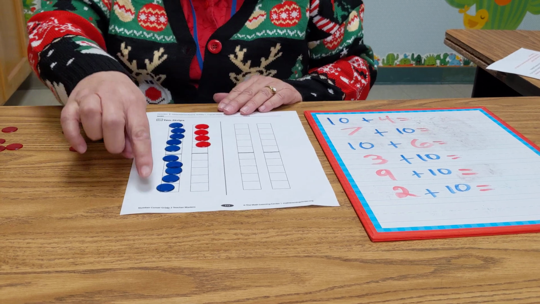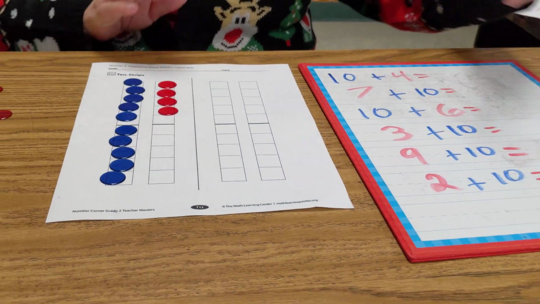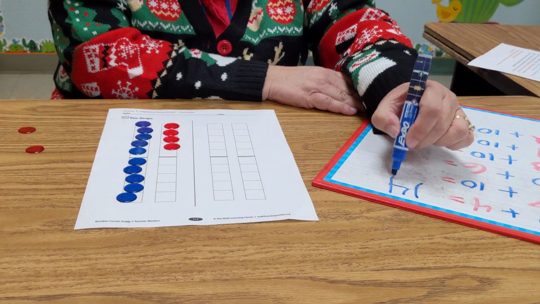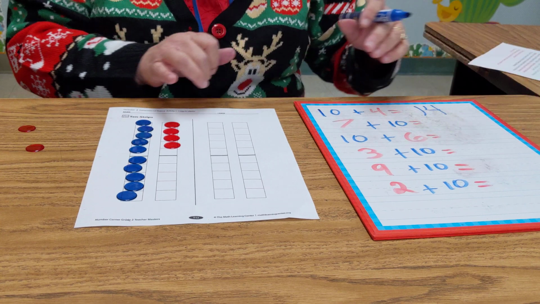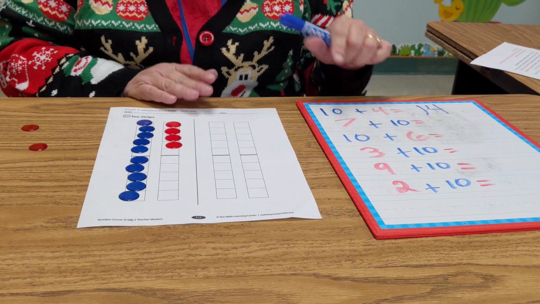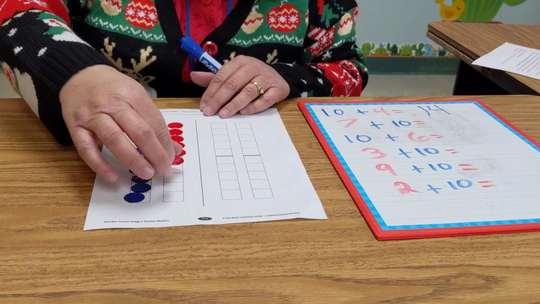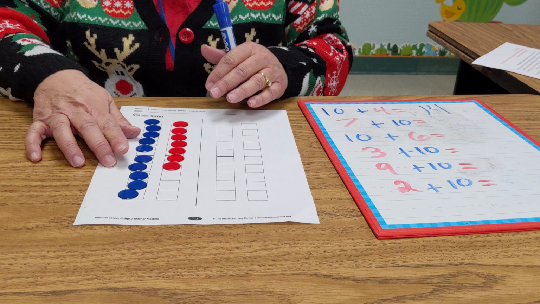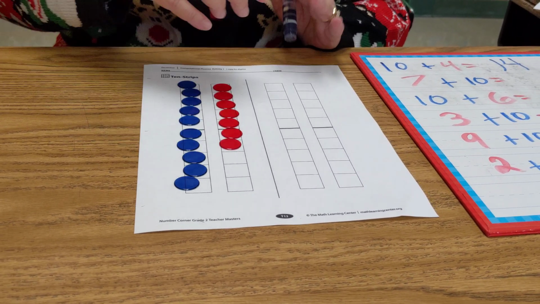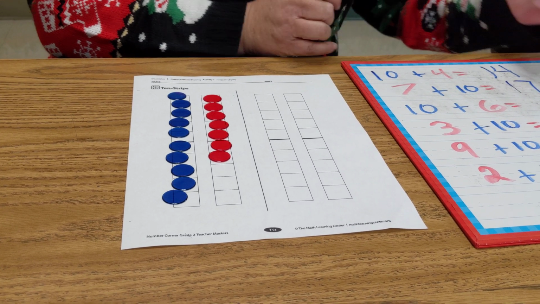So once we start training our minds to see that this is 10, it really goes pretty quickly to know that 10 plus 4 is 14. Okay, I don't need to move my 10 because we're still going to work with 10. I've got 4, so I need to turn it into 7: 5, 6, 7. Again, when you look really quickly and know that this is 10, you can put 10 in your mind and just add the 7. So then we get 17.